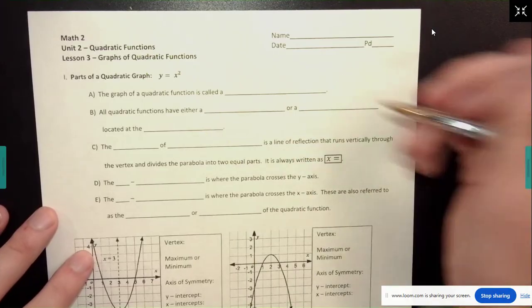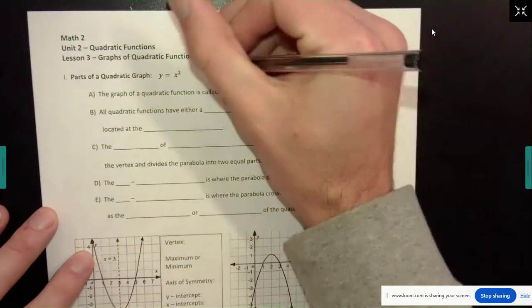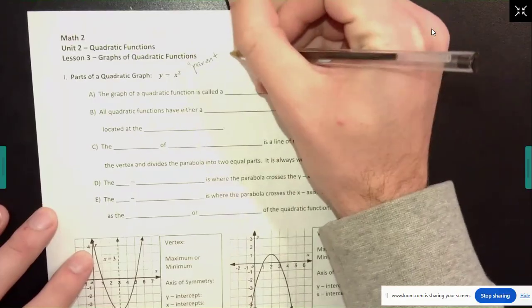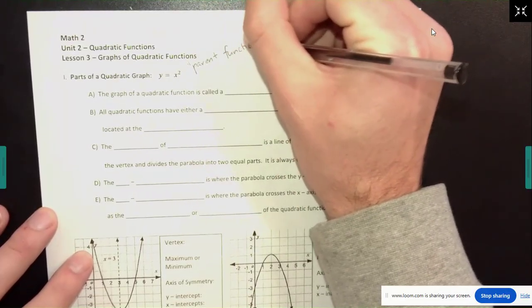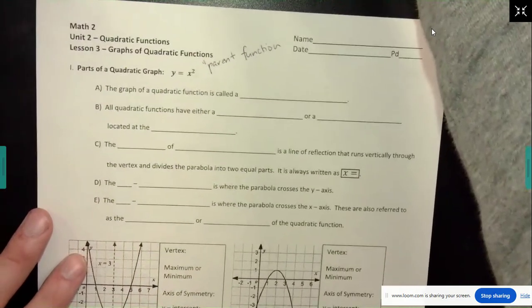Quadratic is defined, this is kind of the most basic form. We'll call that our parent function. Okay, yeah, that's our parent function, right? That's our most basic form.